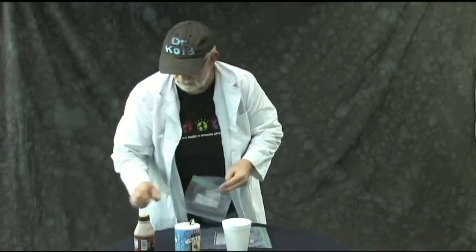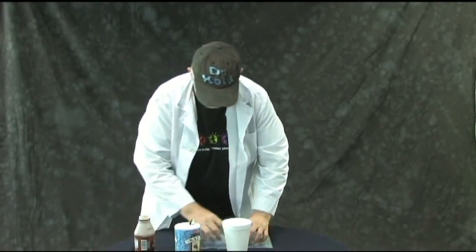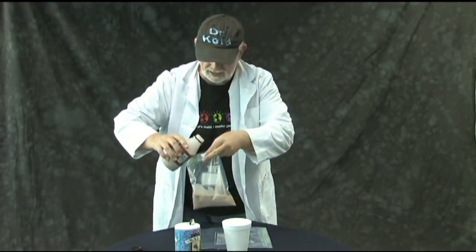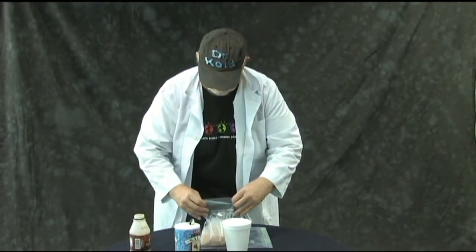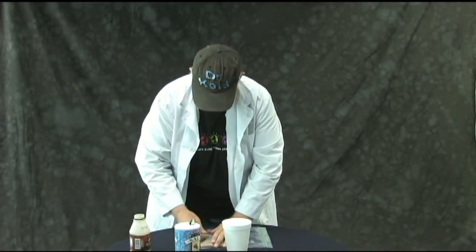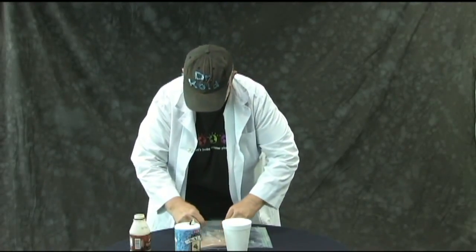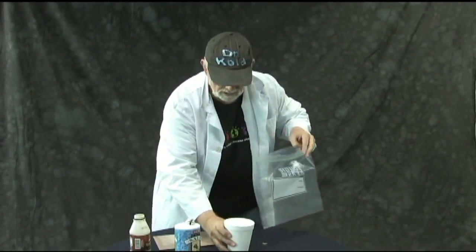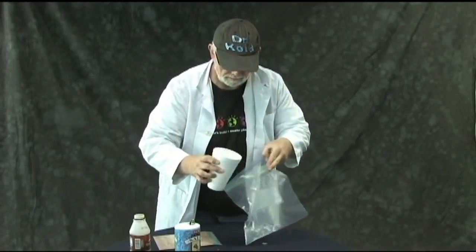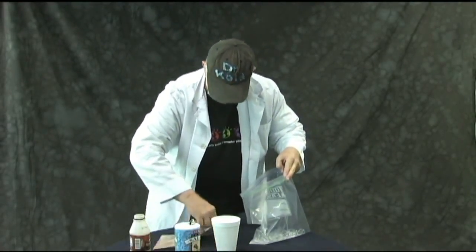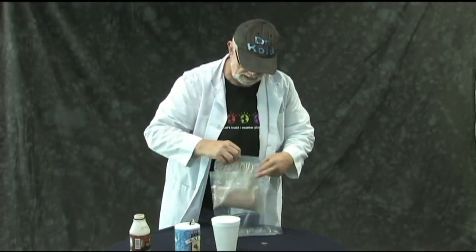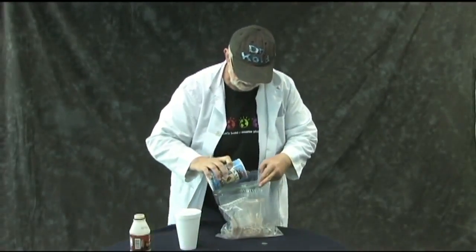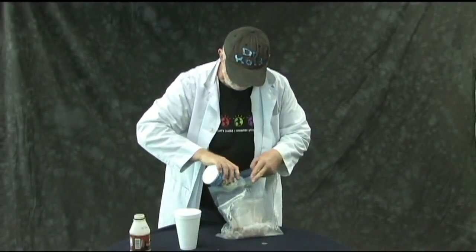ice. What we're going to do is open our chocolate milk, and we're going to put about a cup in our bag. And we're going to go ahead and seal the bag, getting most of the air out of it. Then we're going to take some of our ice and put it in the larger bag. Put our sealed chocolate milk bag inside there. Add the rest of our ice and a little bit of salt.